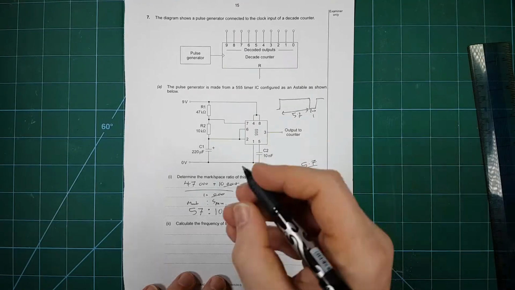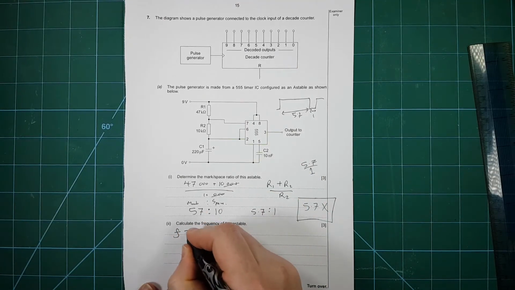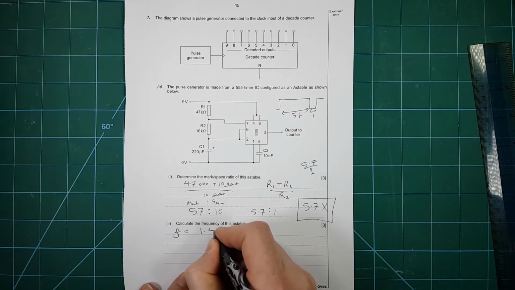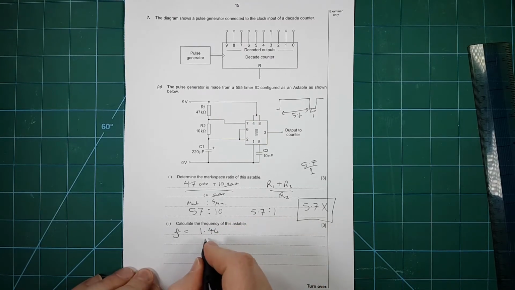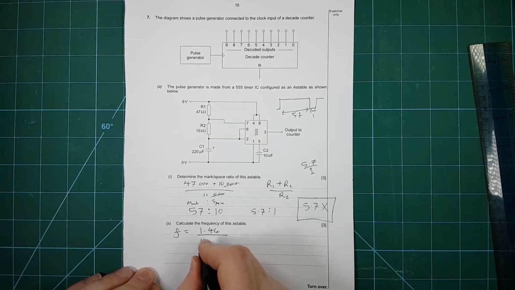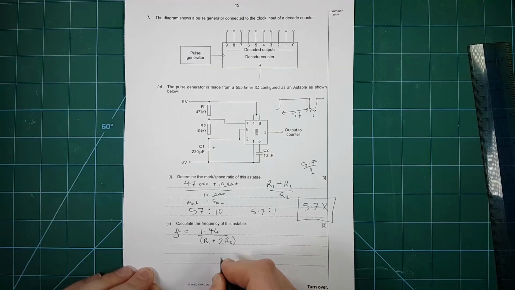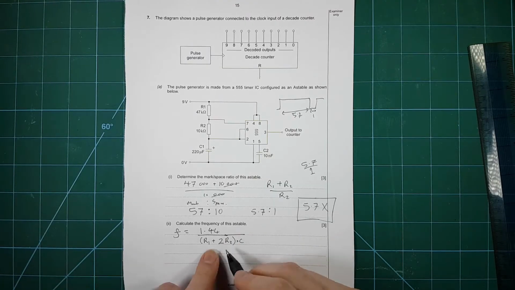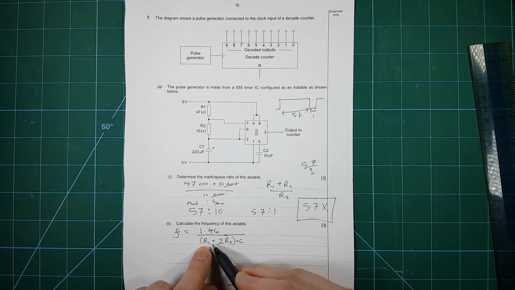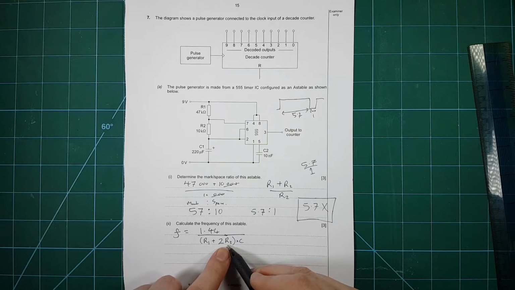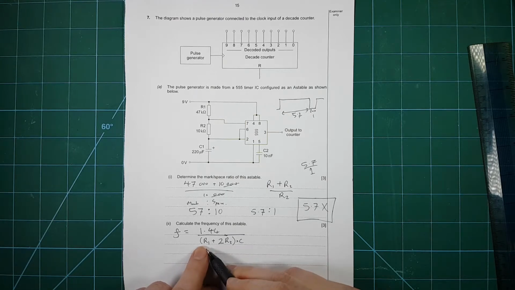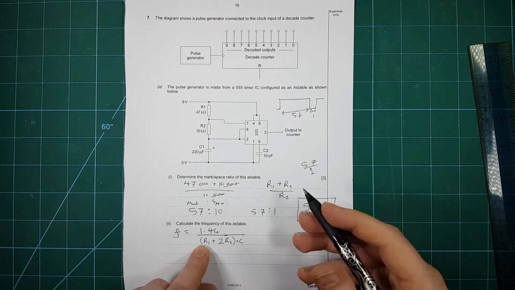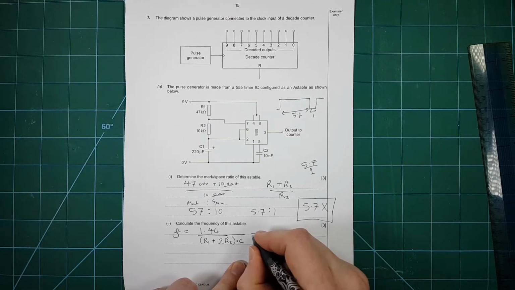Calculate the frequency of the astable. We need to use the frequency of an astable equation, which I either have to remember, or I think it's given for you up on the sheet. R1 plus, now you put 2 R2s here, times by C. That's because when you're charging, it's R1 plus R2, and when you're discharging, it's just R2. So you add both of those together and you get R1 plus 2 R2s in there, times by C.